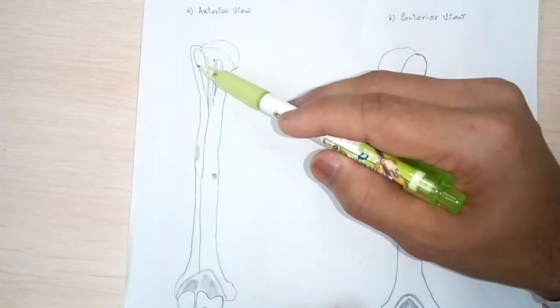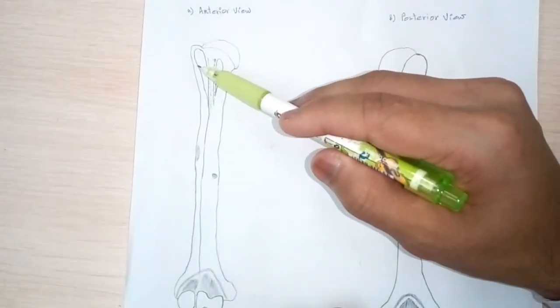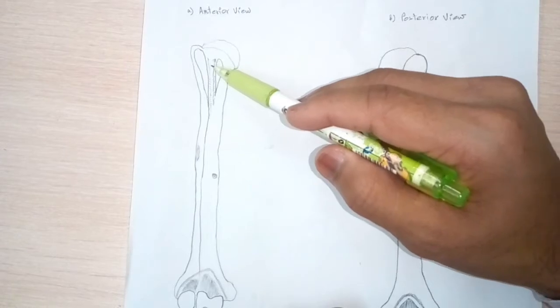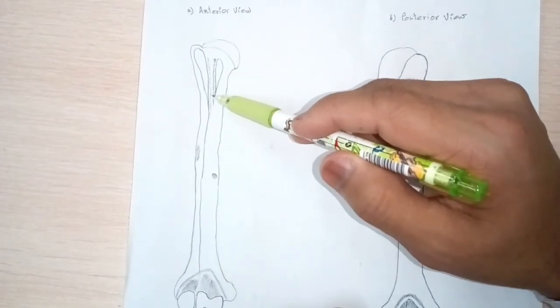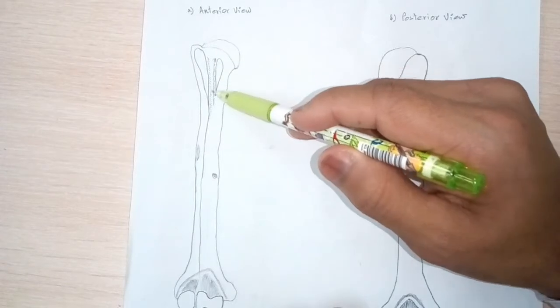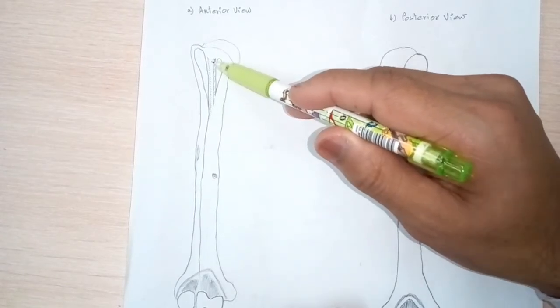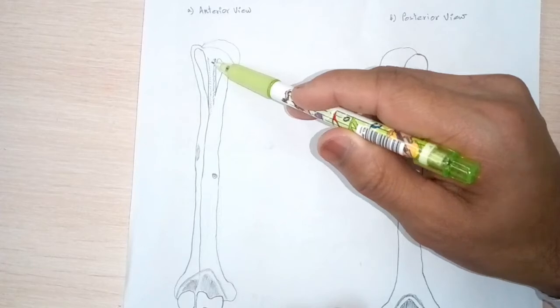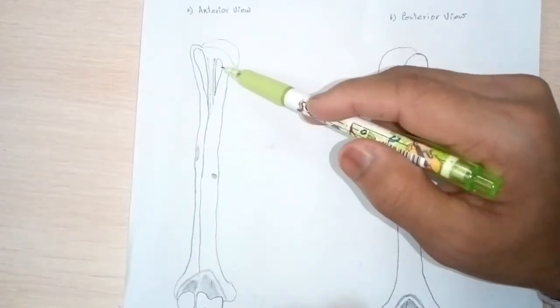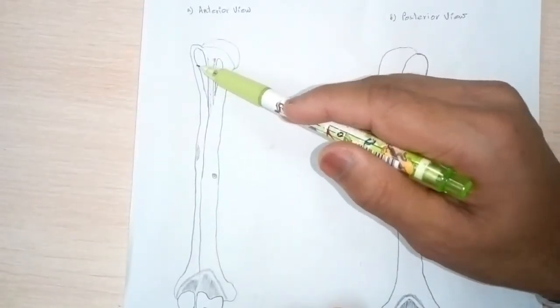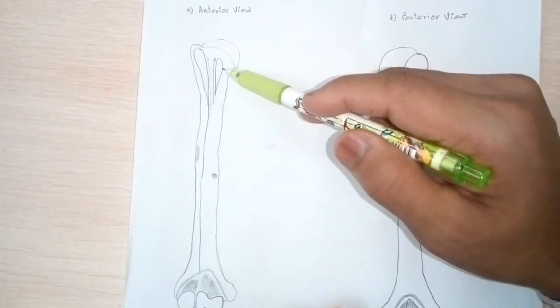The greater tubercle is on the lateral side of the bicipital groove or the intertubercular sulcus. This depression is called the bicipital groove or the intertubercular sulcus, because this is the sulcus, the depression between the two tubercles, the greater one and the lesser one.